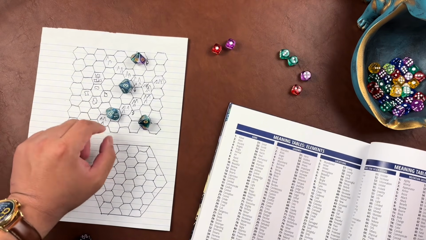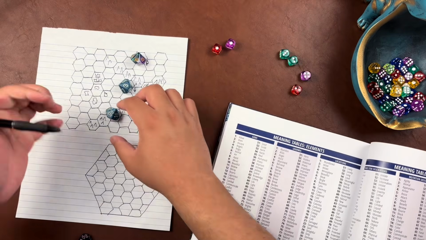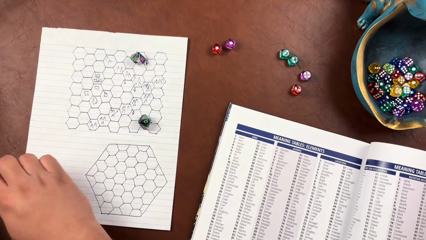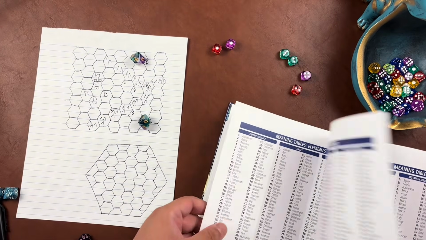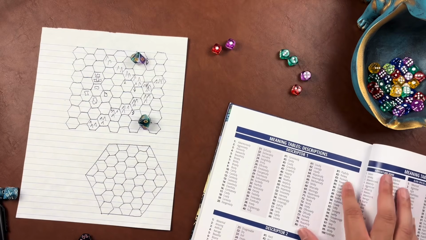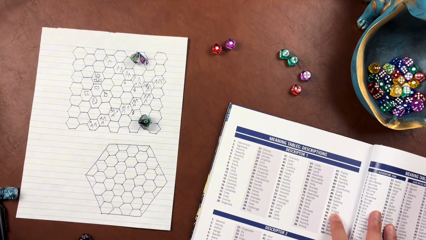Now let's move on to the next die. 93. This is 2. So 93 on the meanings table is strangely.